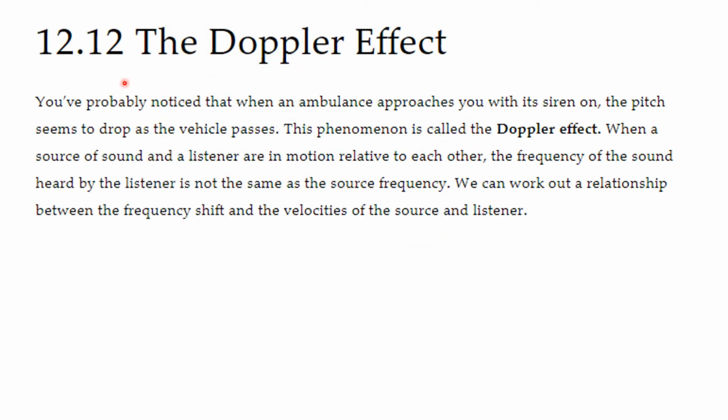Now we're going to turn our attention to the Doppler effect. You probably noticed that when an ambulance approaches you with its sirens on and you're standing still, the pitch seems to drop as the vehicle passes. This phenomenon is called the Doppler effect. When a source of sound and a listener are in motion relative to each other, the frequency of the sound heard by the listener is not the same as the source frequency. We can work out a relationship between the frequency shift and the velocities of the source and the listener. That's going to be the Doppler effect.